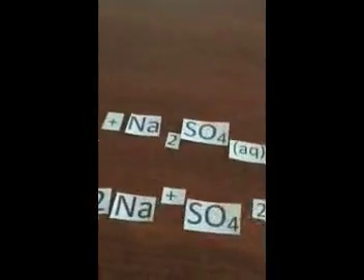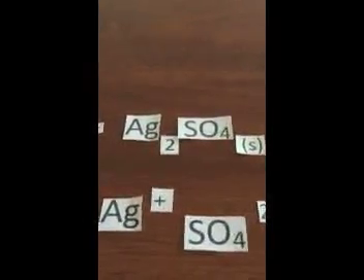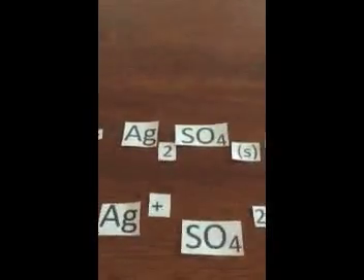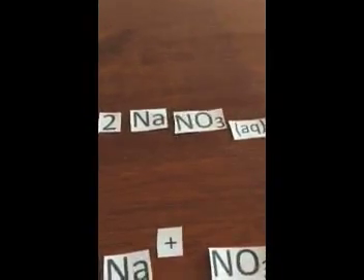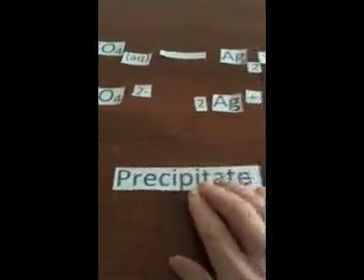So now we've got our equation. We have 2 lots of silver nitrate and 1 sodium sulfate. And then we have our reaction, and our products are silver sulfate and 2 atoms of sodium nitrate. So now we need to work out what is our precipitate.